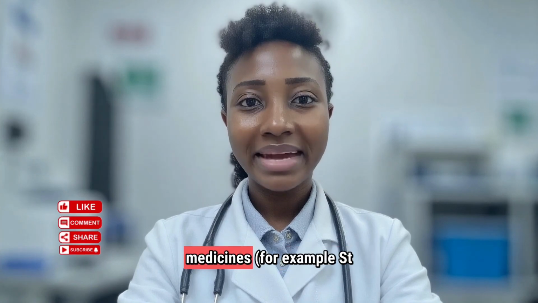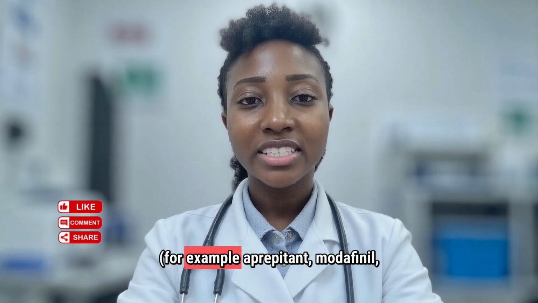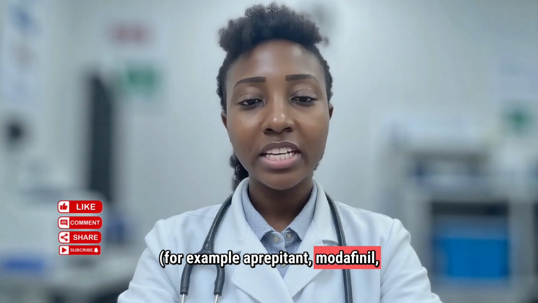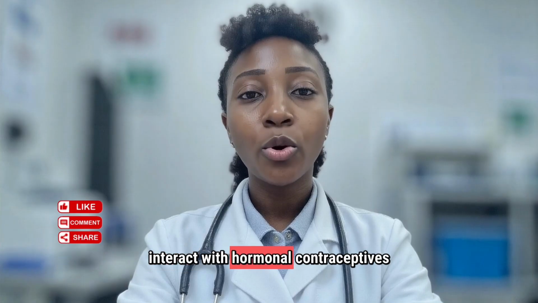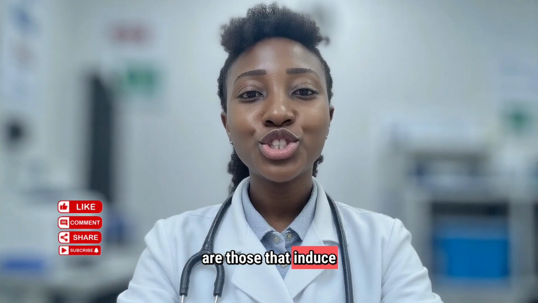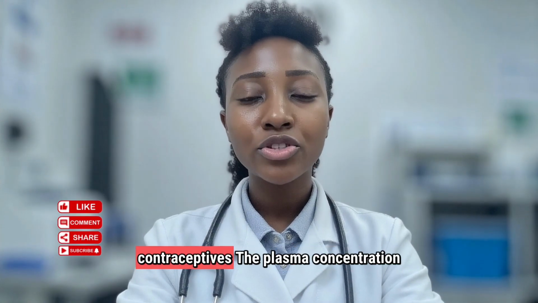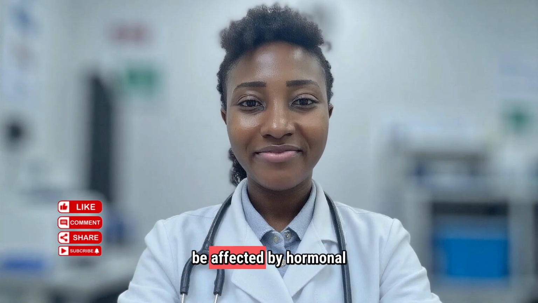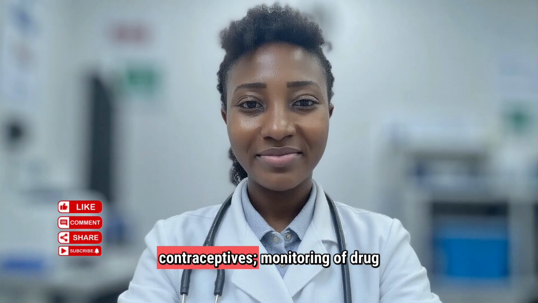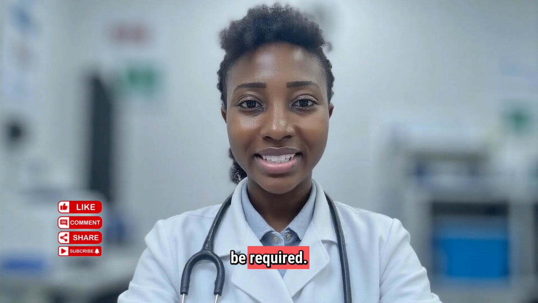Some complementary medicines, for example, St. John's wort. Other drugs, for example, aprepitant, modafinil, bosentan. The only antibiotics that interact with hormonal contraceptives are those that induce liver enzymes like rifampicin and rifabutin. Drugs affected by hormonal contraceptives. The plasma concentration of some drugs can be affected by hormonal contraceptives. Monitoring of drug levels or effects may be required.